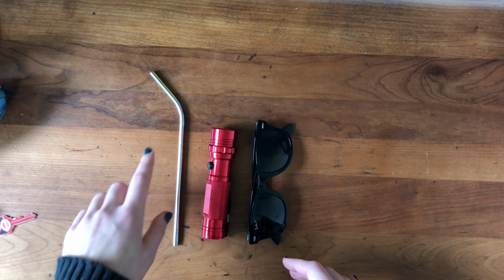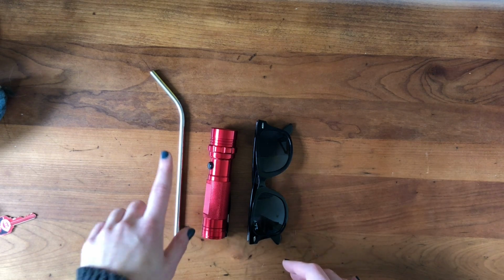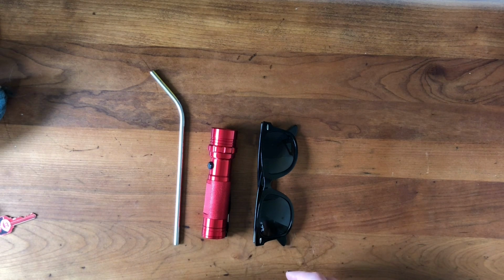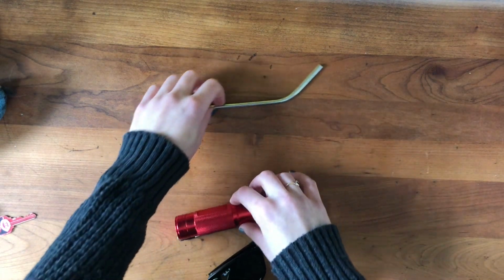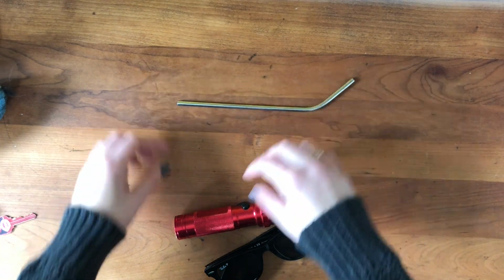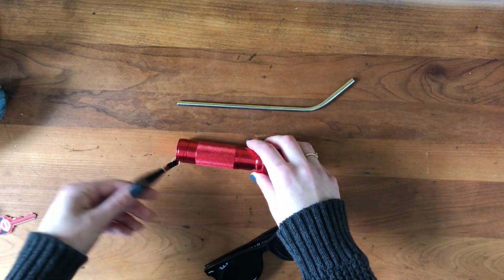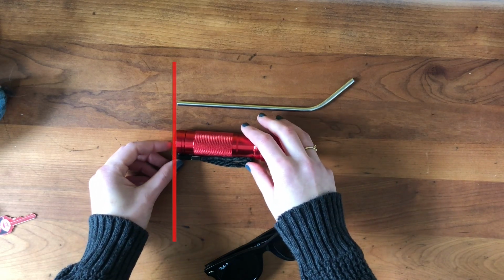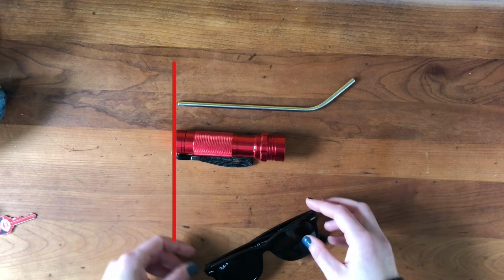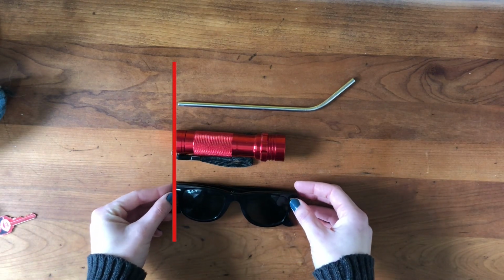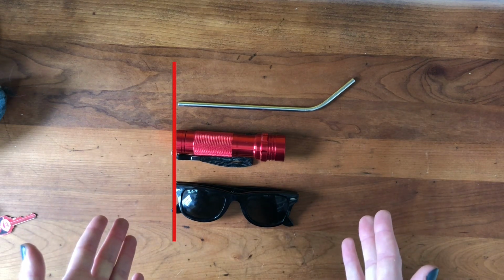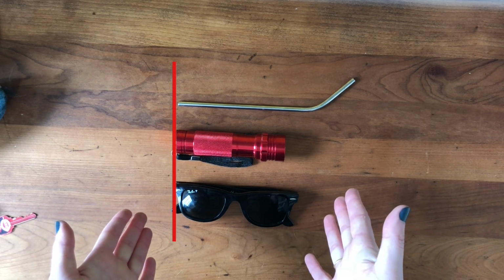So I grabbed my metal straw again, and a flashlight and a pair of sunglasses. What I want you to do is line them up, all 3, just like we did in the other videos. And see, this doesn't really matter. You can just tuck that in if there's little hangy things. We're going to line them up so that they start in the same place.